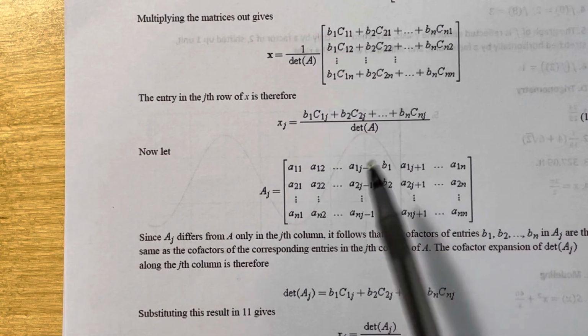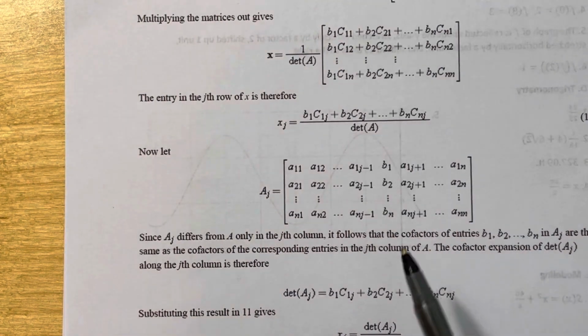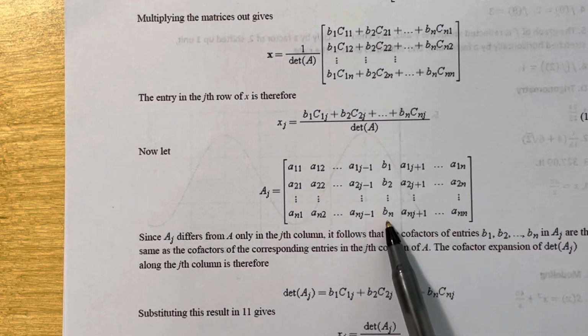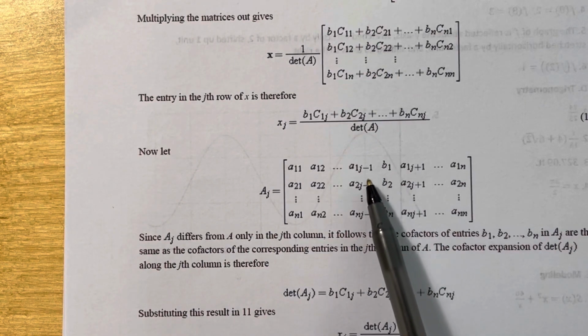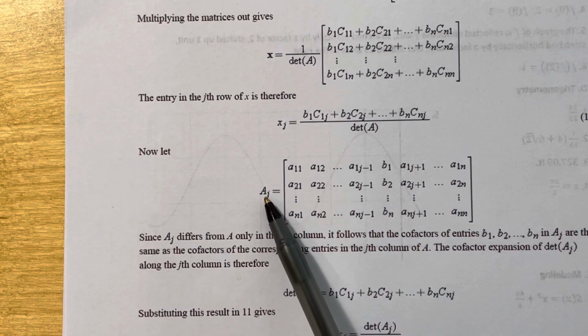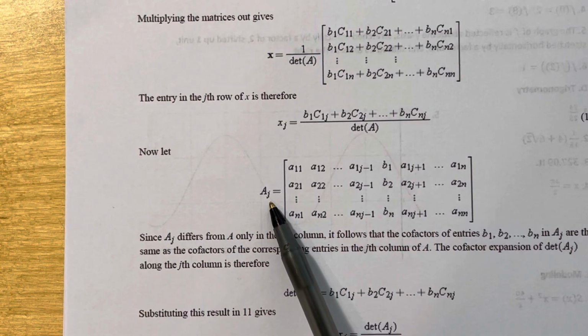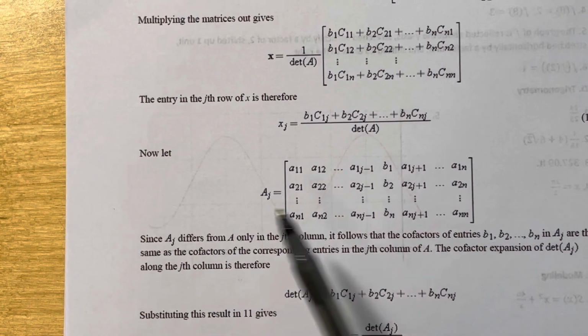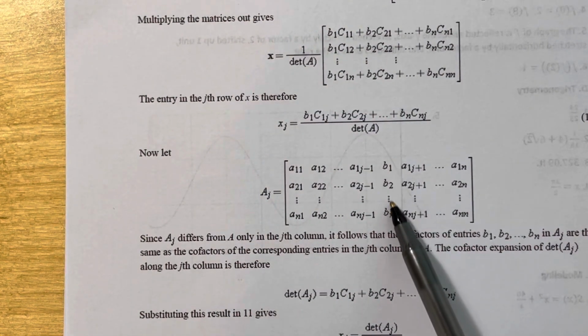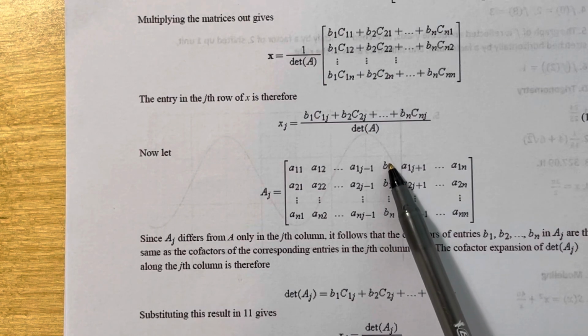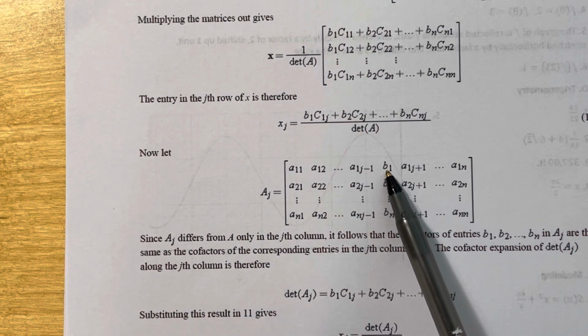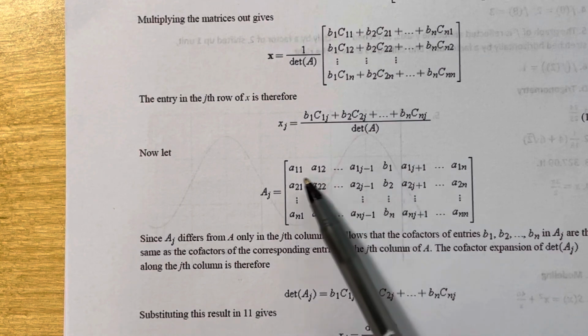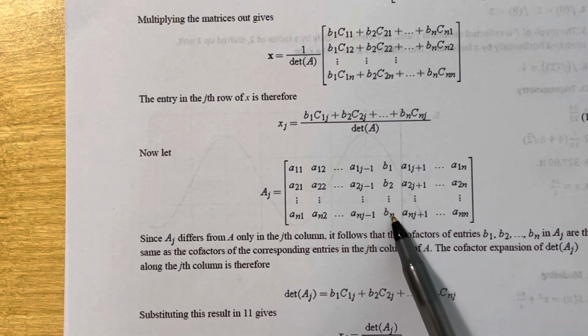And remember, kind of like what we showed in the previous video, we did it with rows, but it applies with columns here. If I did a cofactor expansion for Aj to evaluate its determinant along this column here, then the only entries that are being used in the cofactors are entries that have an a in them. None of these b's would be used in evaluating the cofactors by themselves.